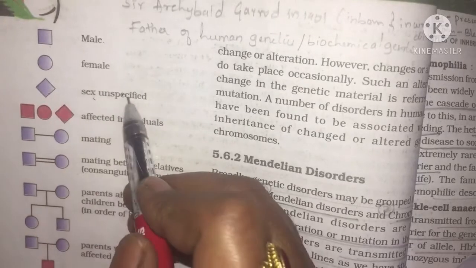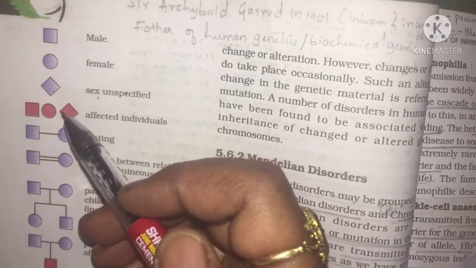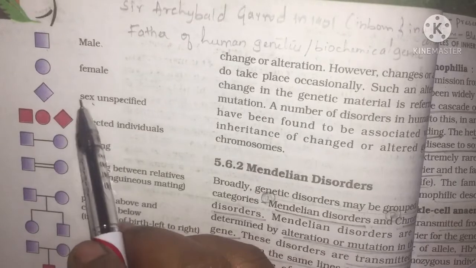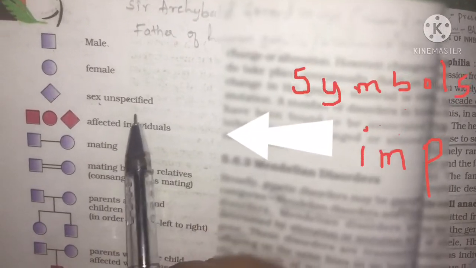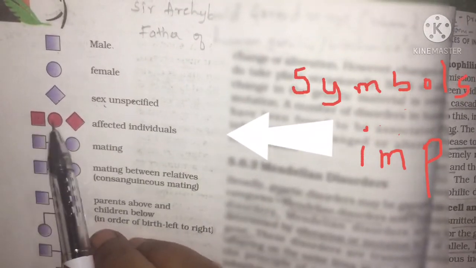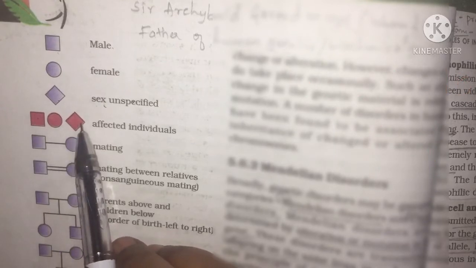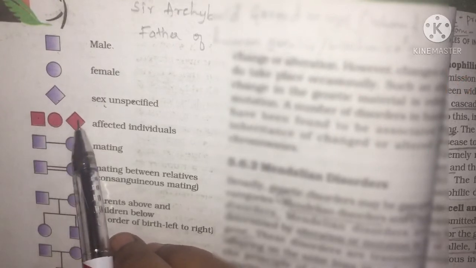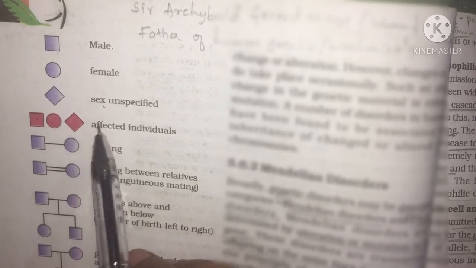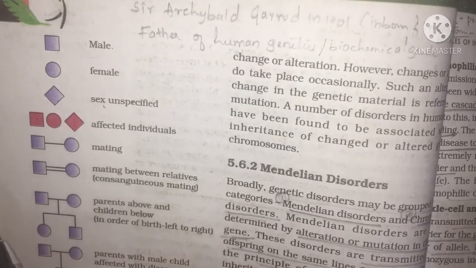Then this one, sex unspecified, which means they don't know what the sex might be, or sex has not been specifically mentioned there. Then if it is a colored one, as it has been shown colored, red color, here it will be red color.